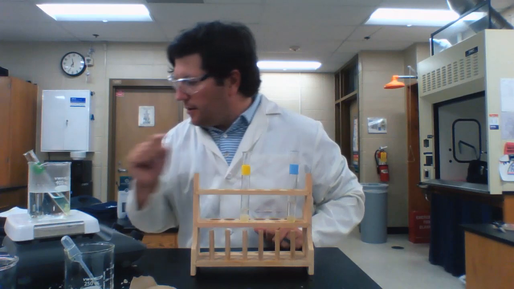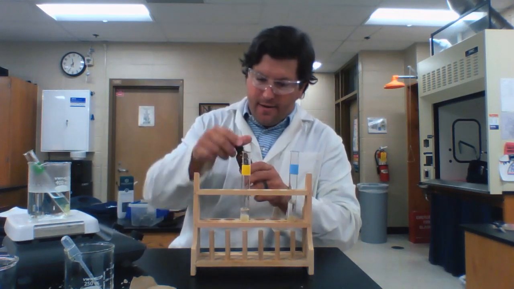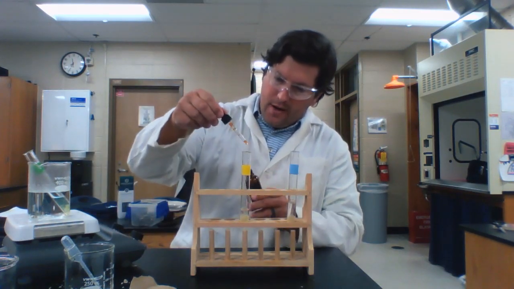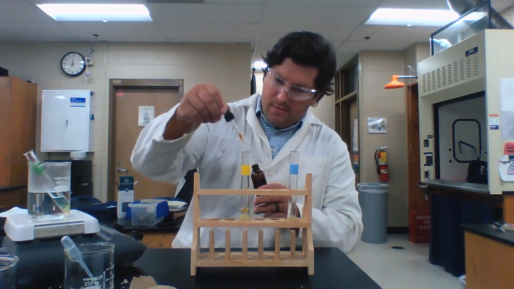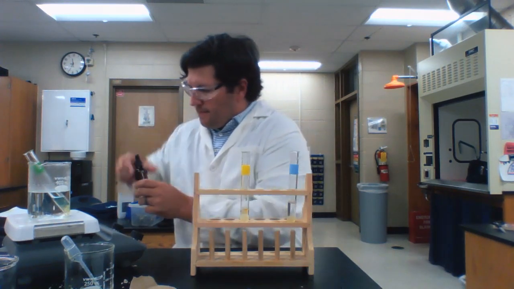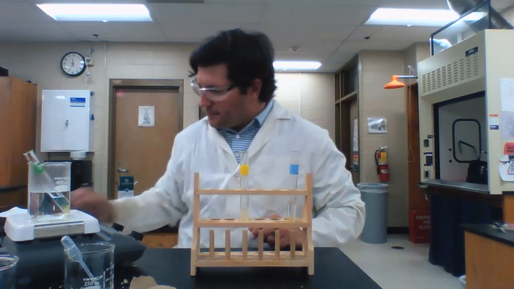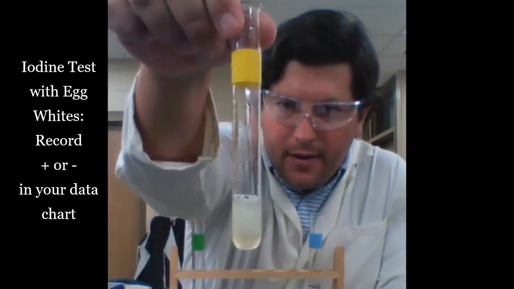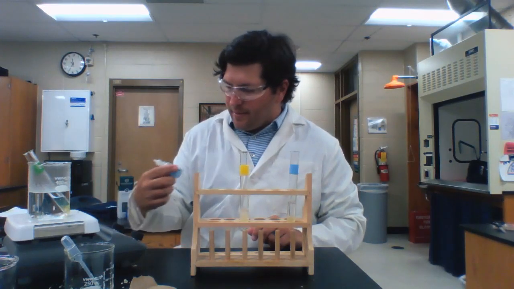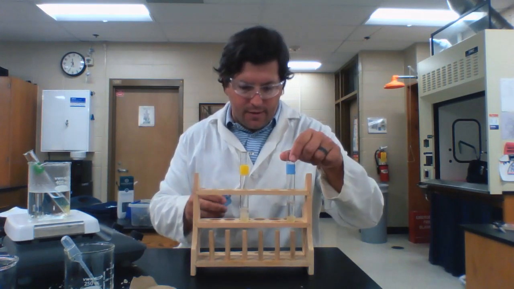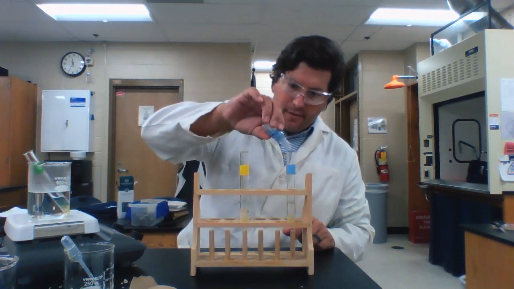Next, starches in our yellow test tube. Got some iodine drops. Let that hang out and do its thing. And the last test that I'm going to be performing is for proteins in my blue test tube using biuret.